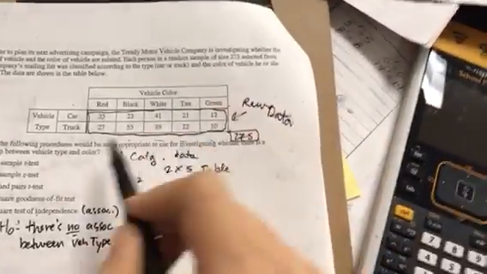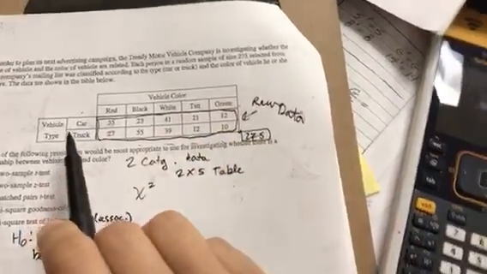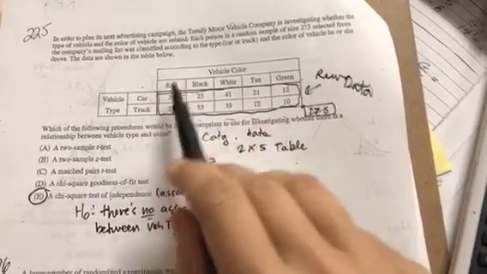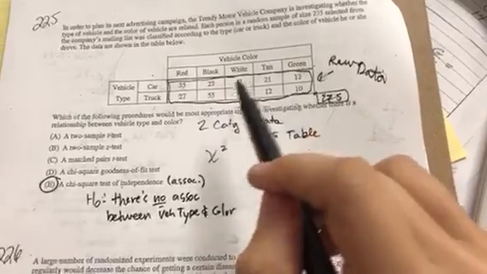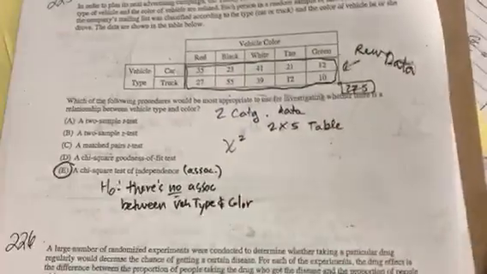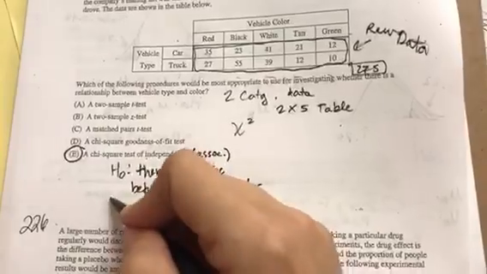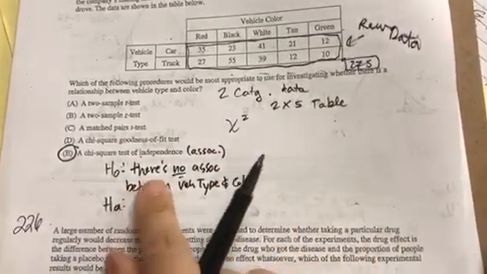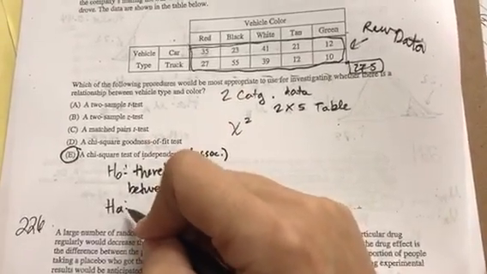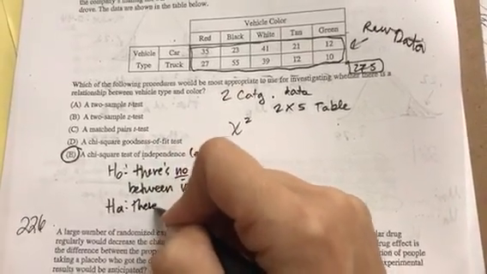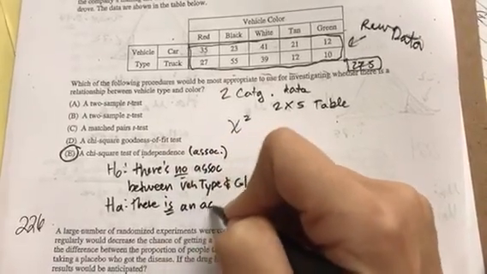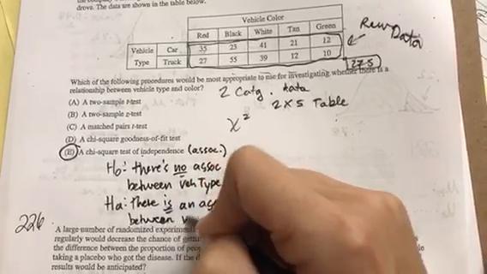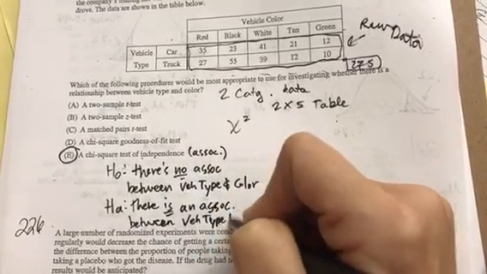And so that's what they're trying to figure out, is that if I know the vehicle type, like if I know that it's a Ford Mustang, does it have more likelihood to be black or red, you know? And I think we think that there is. I think certain cars you see in certain colors. But we can't just have a hunch, we have to prove it. So of course our null hypothesis would be that there is no association, and our alternate hypothesis is that there is an association between the vehicle type and color.